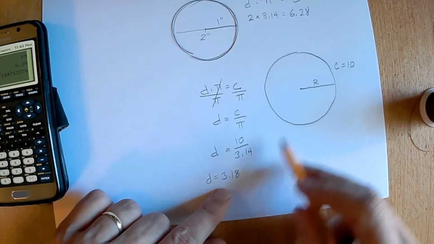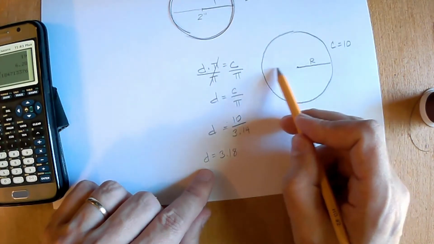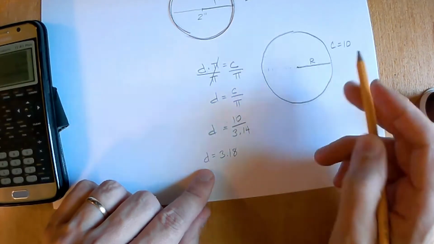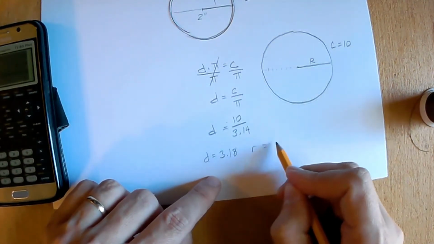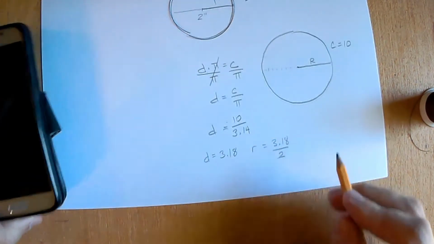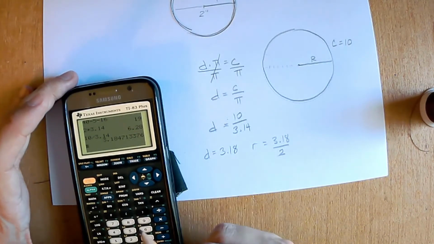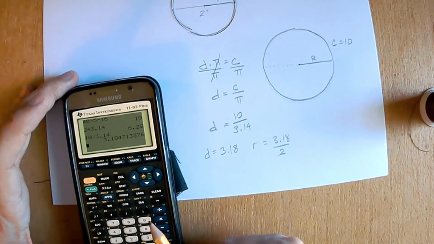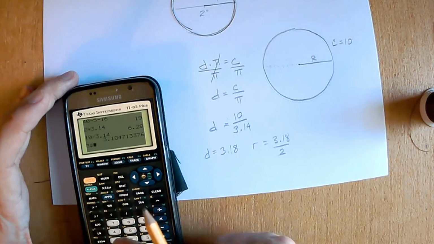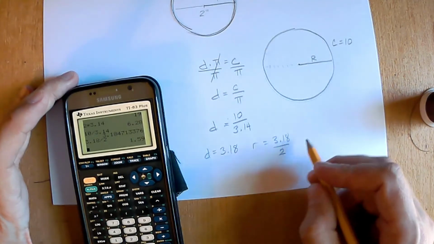Well, that's fine, but we're looking for the radius. So we have to find what half, right? That's our diameter. We want to find out what half of that diameter is to get to the radius. So the radius would be 3.18 divided by 2. So let's see. 3.18 divided by 2 gives you 1.59.